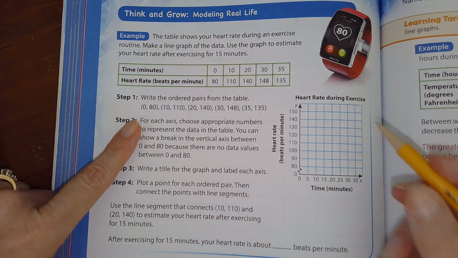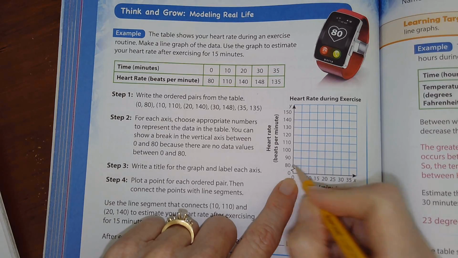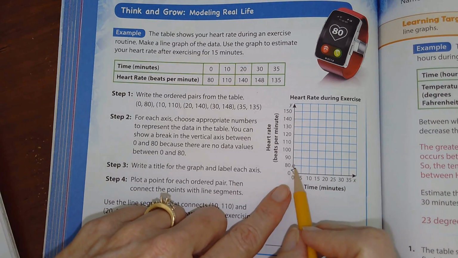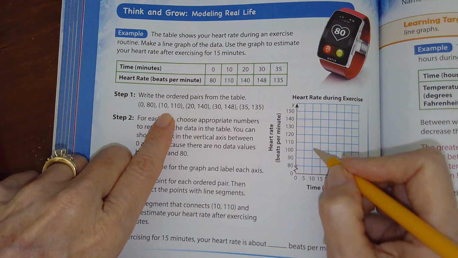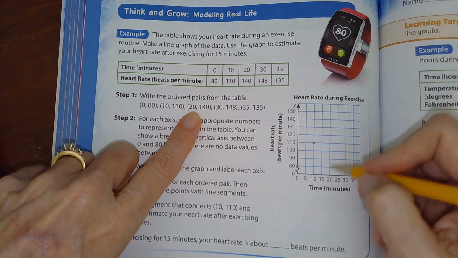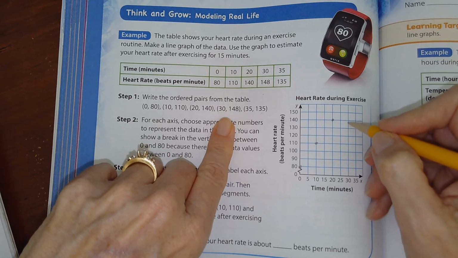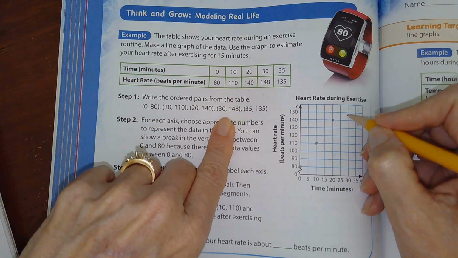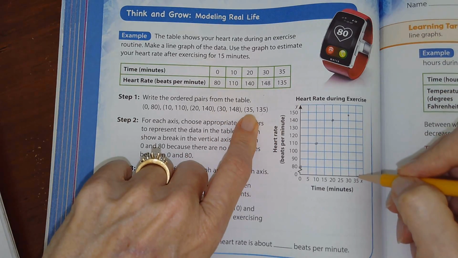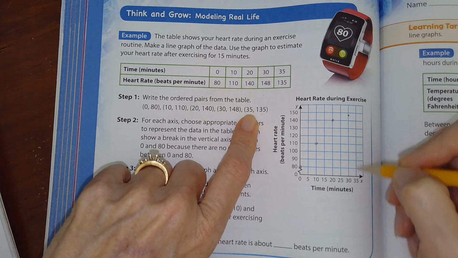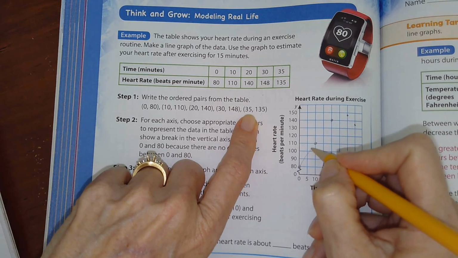Now let's go ahead and plot this. (0, 80). Notice how they started. There was nothing up until 80. So they did this little squiggly line to show that we're going to just start here at 80. (10, 110). (20, 140). (30, 148). That's about right. Notice these are in 10s, so we're close to 150 here. (35, 135) should be right in the middle. Okay, let's connect our points.